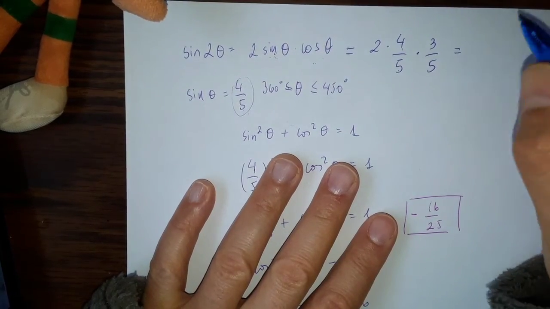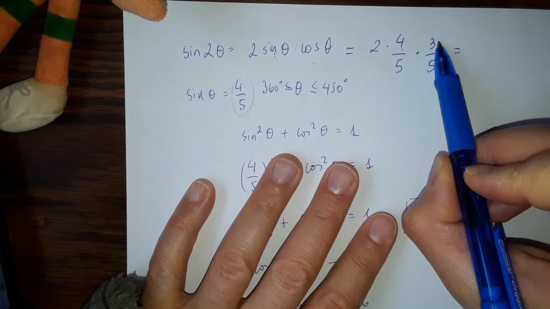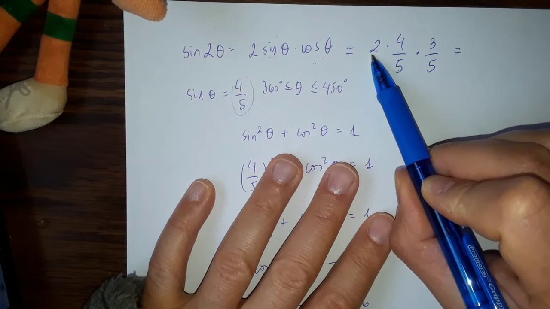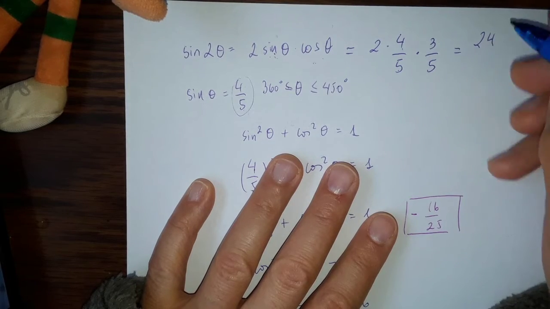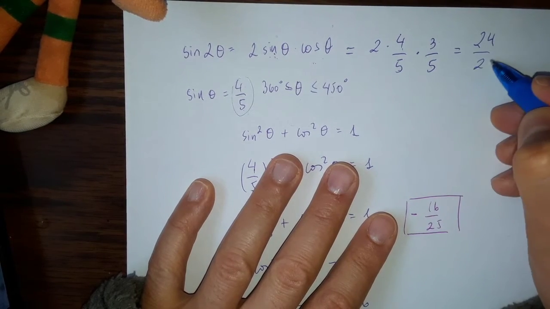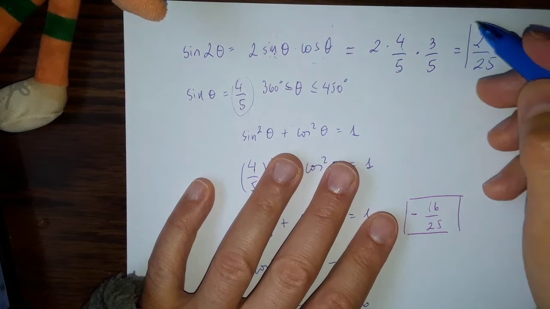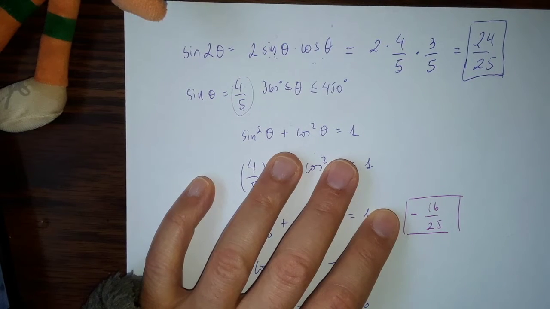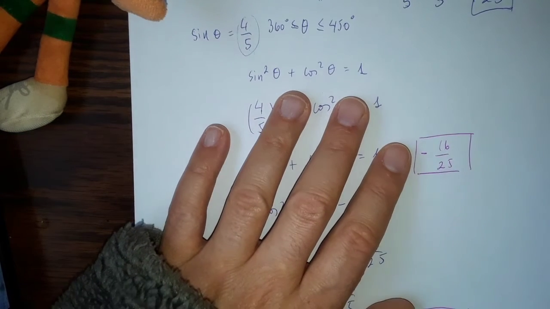I just multiply, right? Remember, when we multiply fractions, the top with the top. So 2, this is still the top because this is 2/1. So 2 times 4 is 8, times 3 is 24. So this is 24, and then 5 times 5 is 25. So that's the exact answer for this problem. And if you compare this answer with the answer at the bottom of the answer sheet, you're going to see that it's correct.